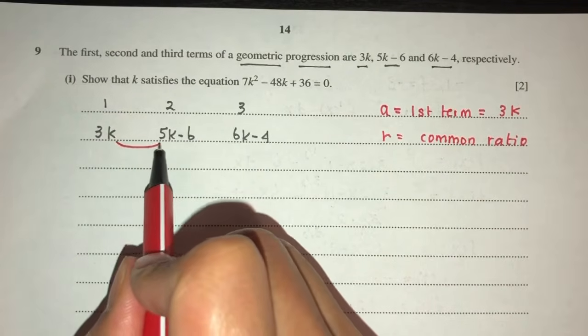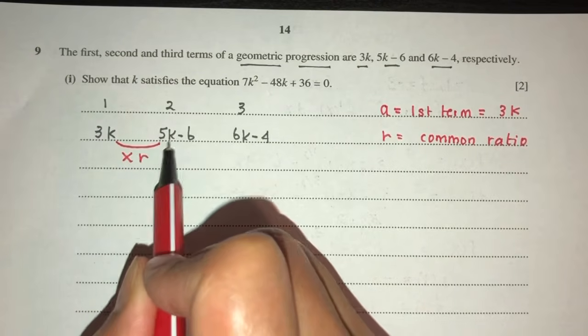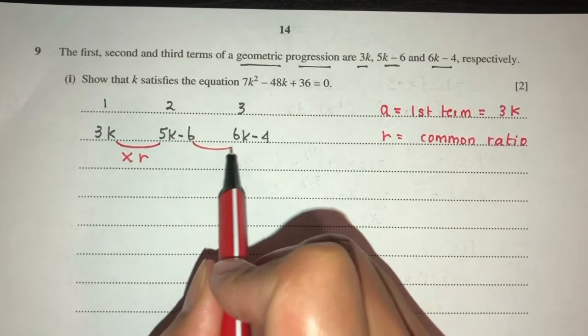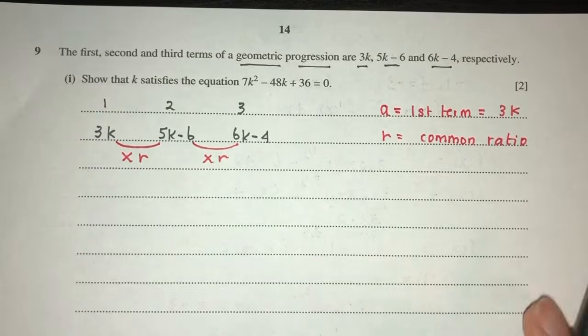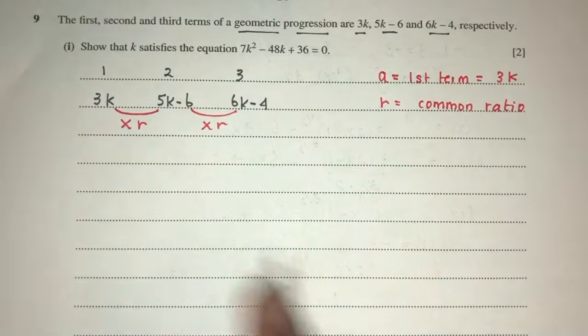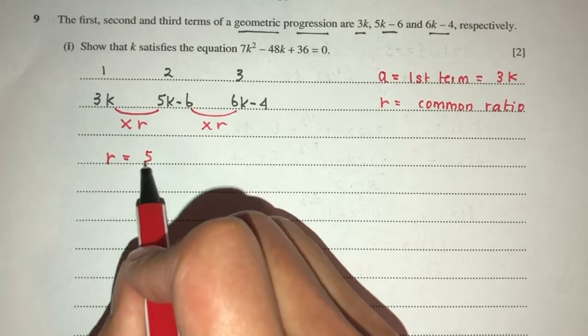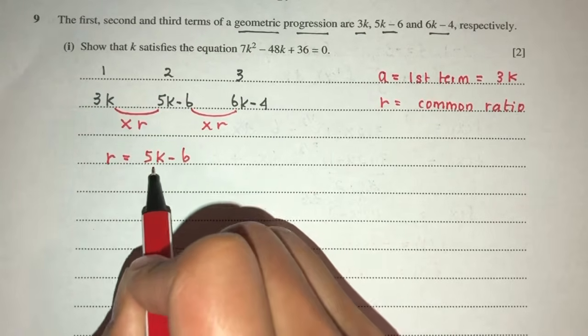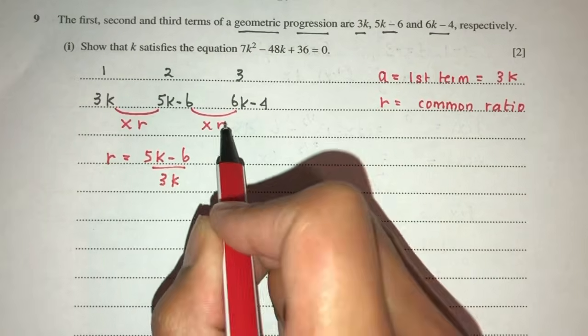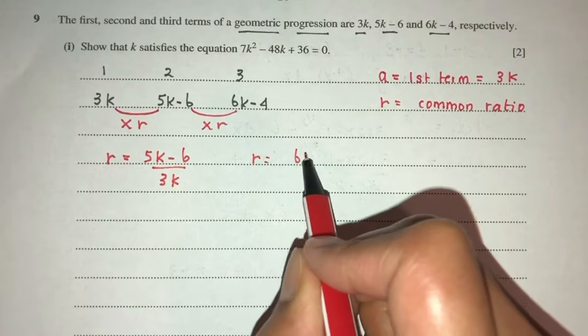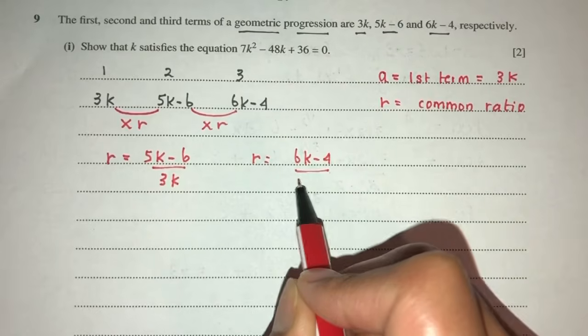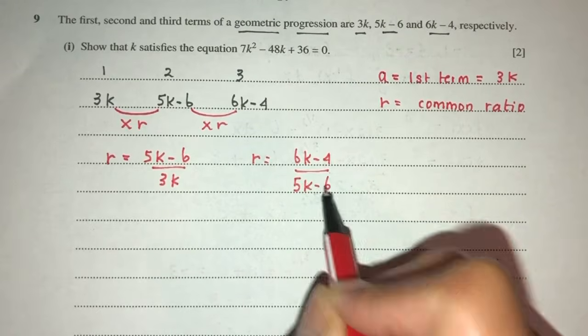We multiply this by r to find this, and multiply this by r to get this. So let's find this value of r. For the first one, it will be (5k minus 6) divided by 3k. And for this one, it will be (6k minus 4) over (5k minus 6).